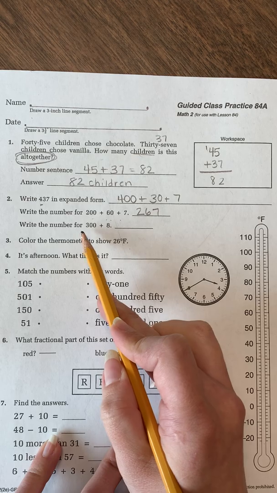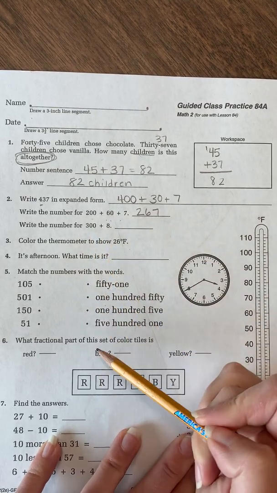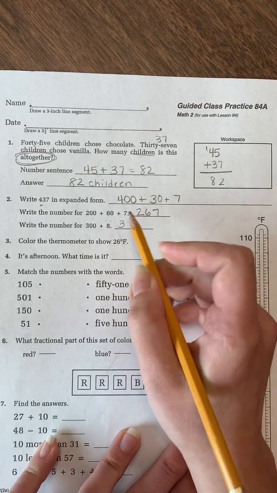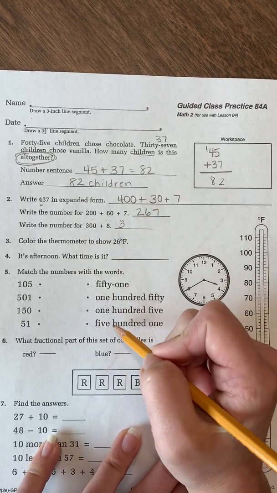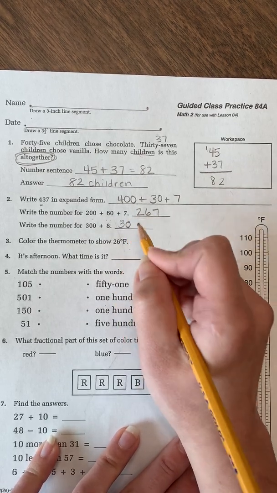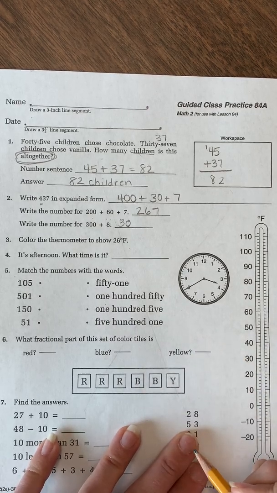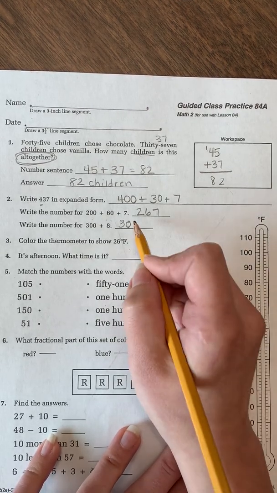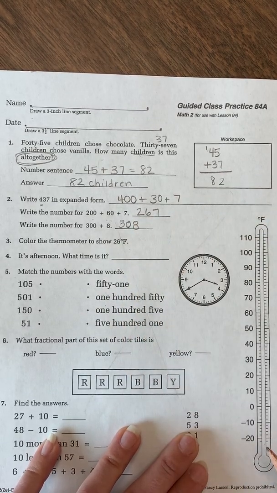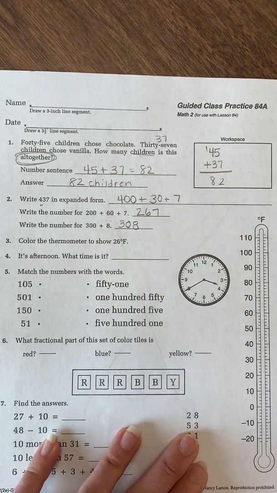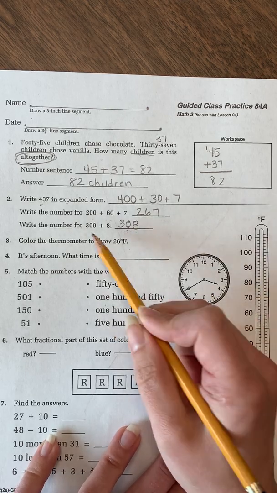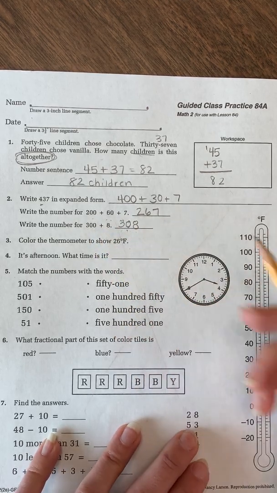Last, we're writing the number for 300 plus 8. How many hundreds? 3. Do we have any tens? Nope. But we still need a number in there to hold that place value to show us that we don't have any tens. And how many ones? 8 ones. We're only working with 3 digits for now in math. So I need to have a number that has 3 digits total. 300 plus 8 more is 308.